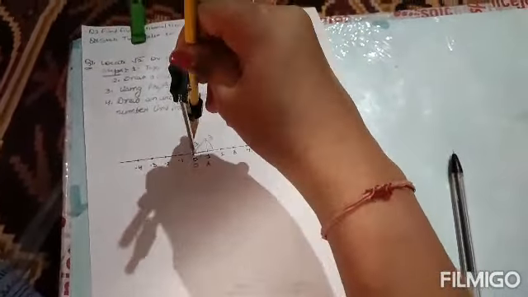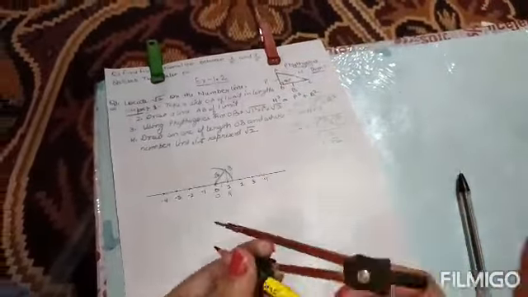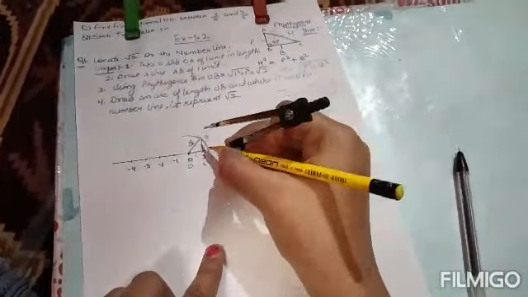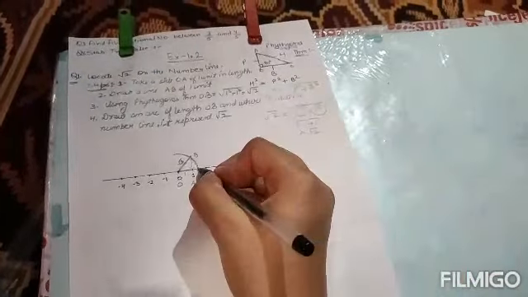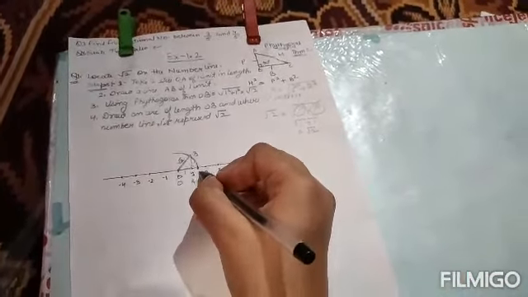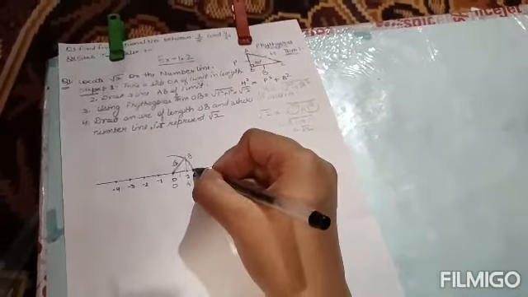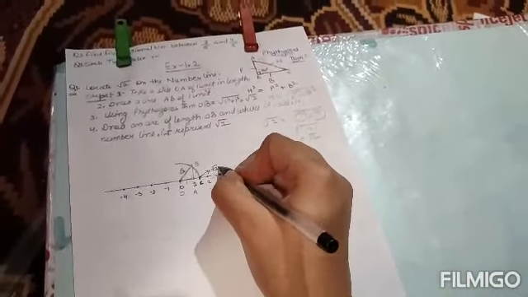Look, this meets the number line at this point. Name it C. And C represents root 2 on a number line.